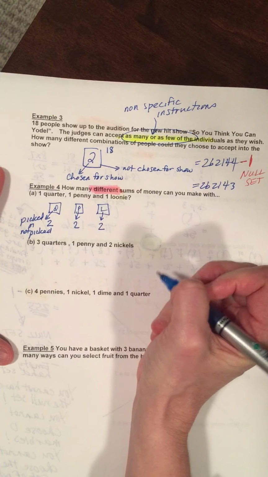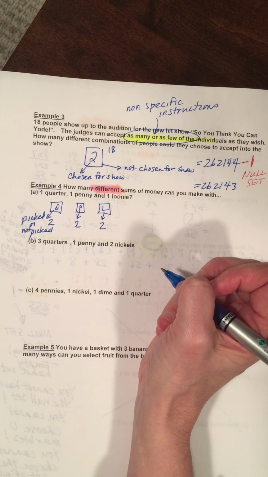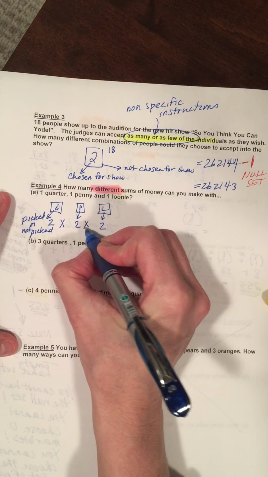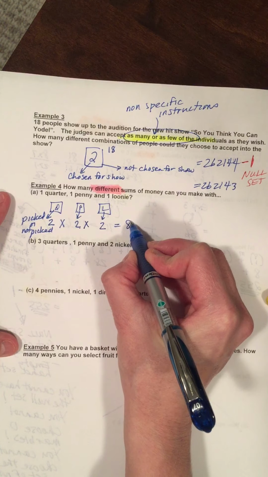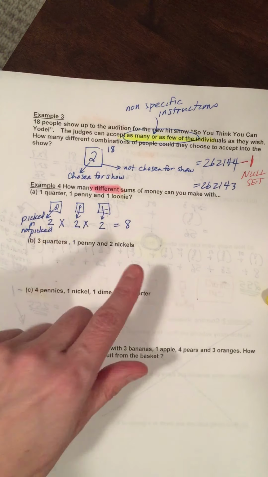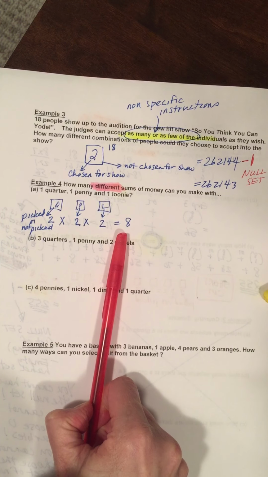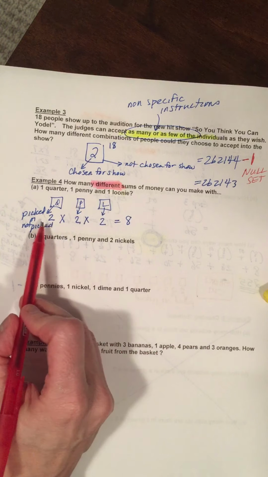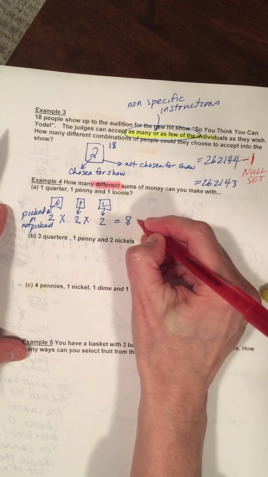The loonie also has two options. It could get scooped up into my hand to use or it falls down to the bottom of the purse. So 2 times 2 is 4, times 2 is 8. Now, what we have to be careful of is within these 8 options, one of the options is not picked, not picked, not picked.